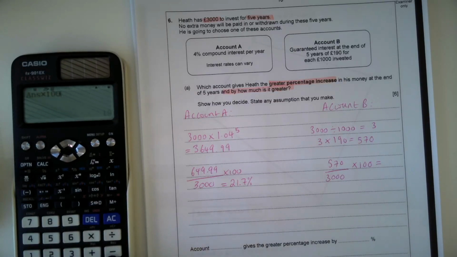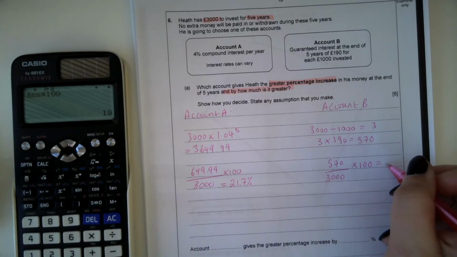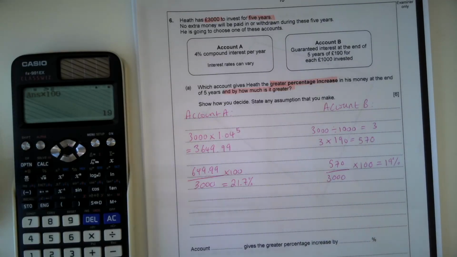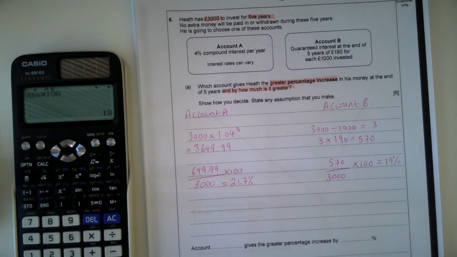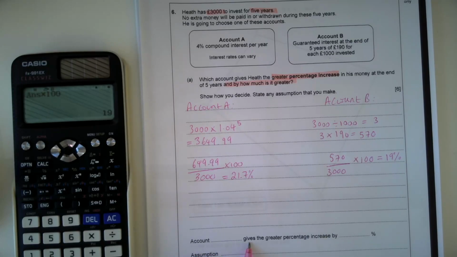Notice I didn't times by 100 all in one big row because calculators do weird things. Okay, 19%. So account A gives the greater increase. 21.7% is greater than 19%. So I'm going to pop account A there.